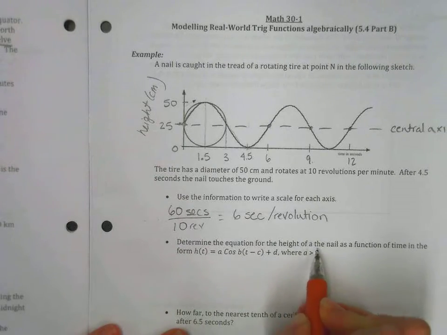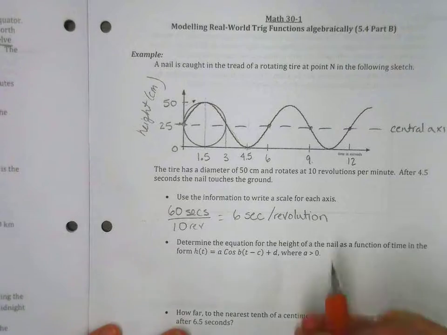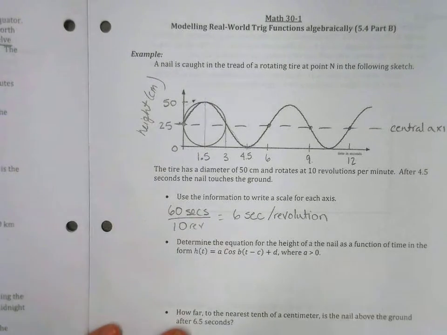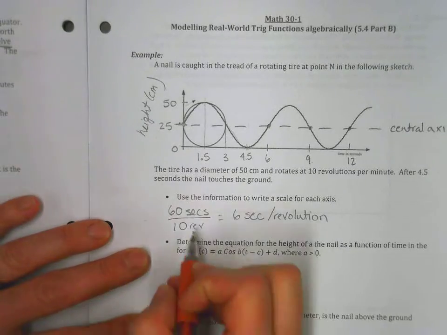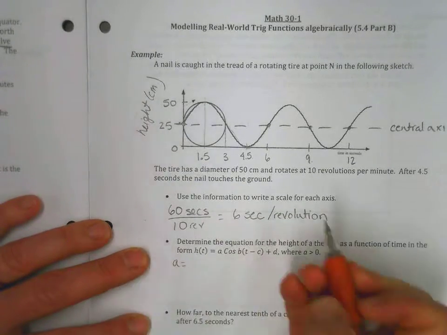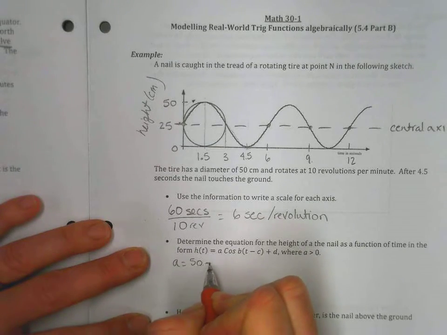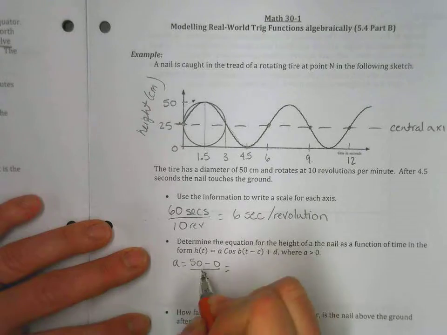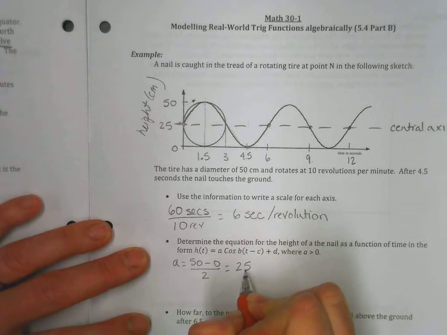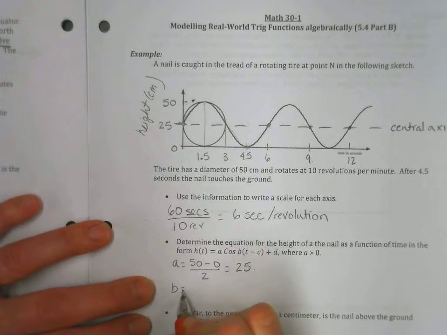So let's start here. Our a value, we know, is going to be our maximum minus our minimum, which is 0, divided by 2. So 50 divided by 2 is 25. So our amplitude would be 25. Our b value comes from the period by taking 2 pi and dividing by our period. So this is going to be simplified to pi over 3. So our b value would be pi over 3.